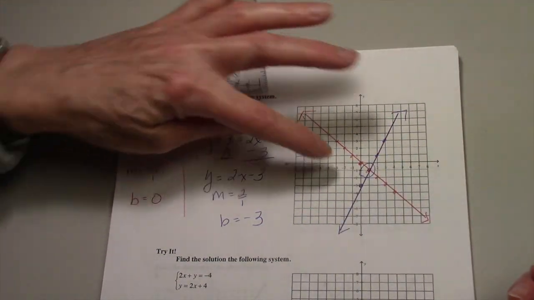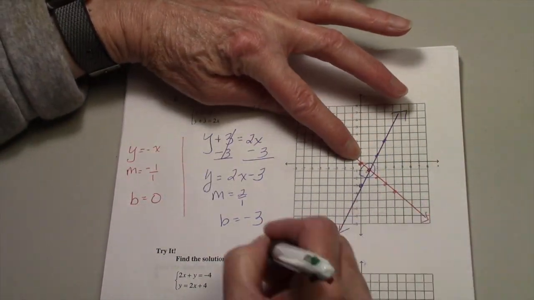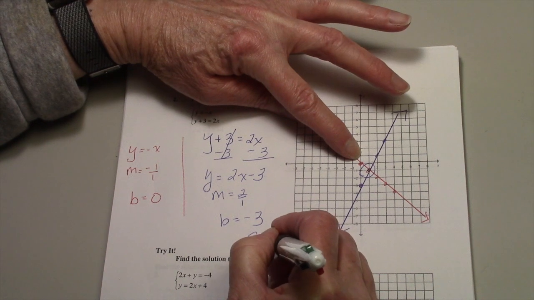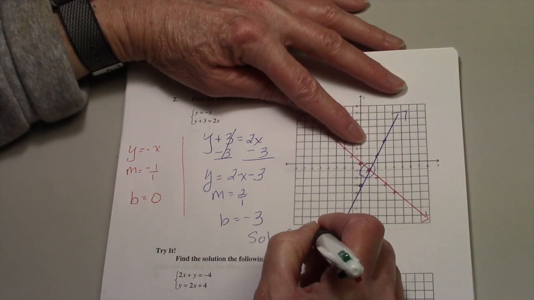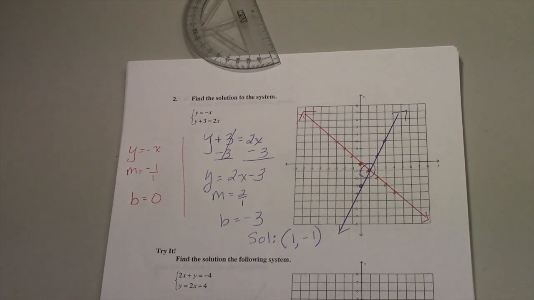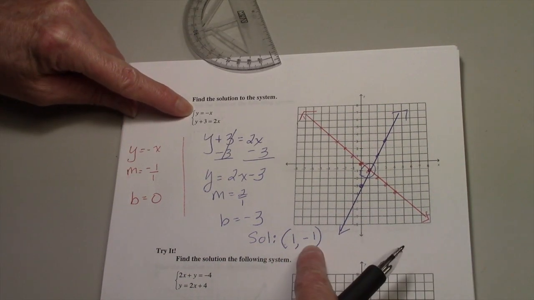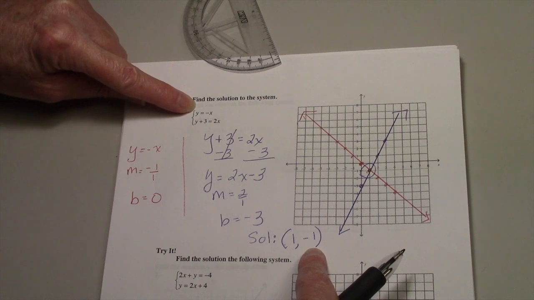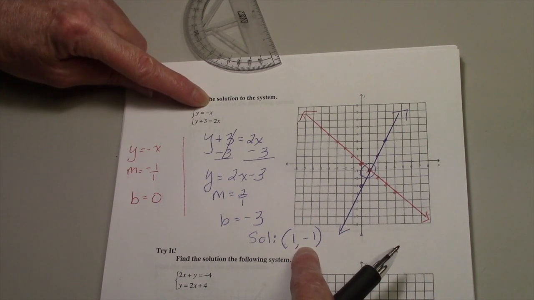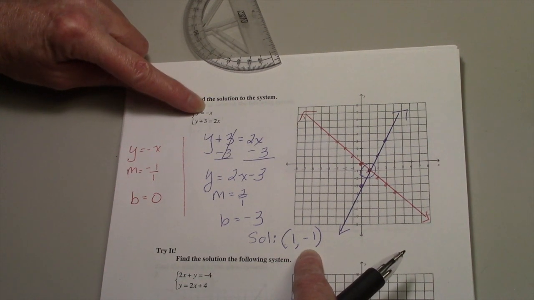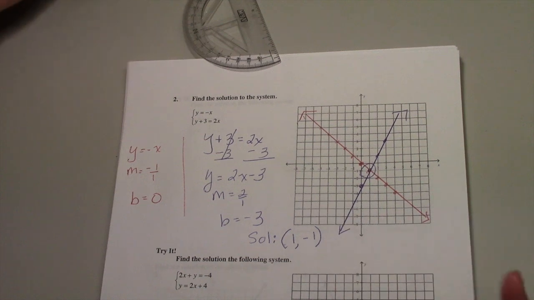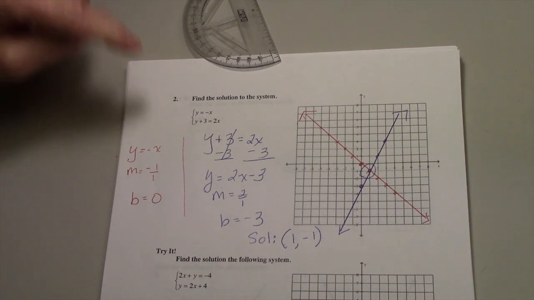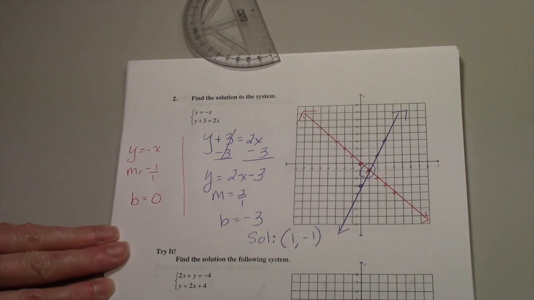Okay, solution is where they crisscross, and the solution here is over 1, down 1, so it's 1, negative 1. And that makes true. If you put it up here, y is negative 1, put a 1 in the x, yeah, negative 1 equals negative 1. Negative 3 and a negative 1 makes 2 times 1, makes 2, so it works. Okay? Let's try this one.